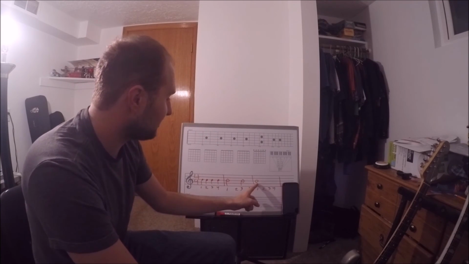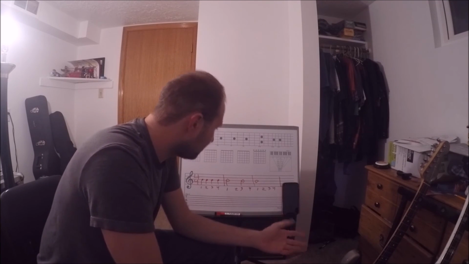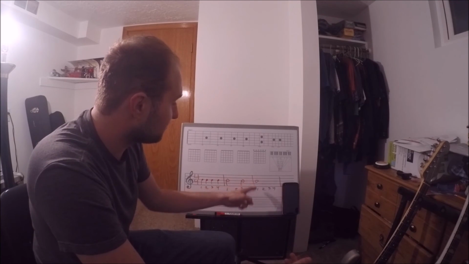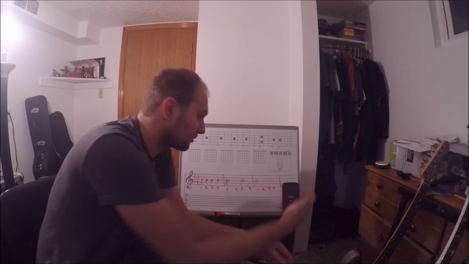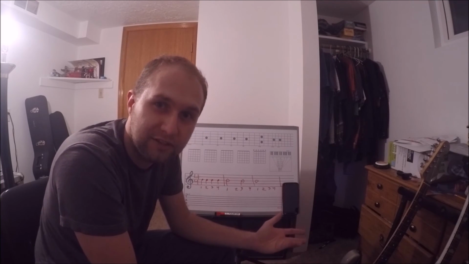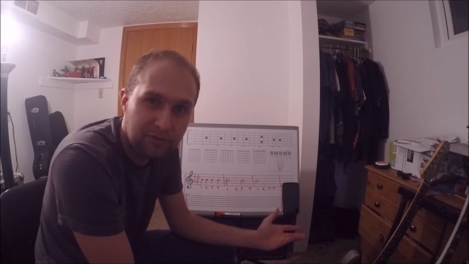Okay, now this right here is called a whole note, and when you look at that, we play on beat 1 and it rings the entire measure for all 4 clicks. Okay, it's a whole note. It fills up the whole measure, and we only need one of them. 1 whole equals a whole.